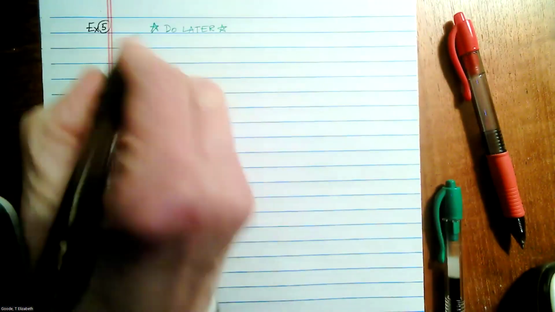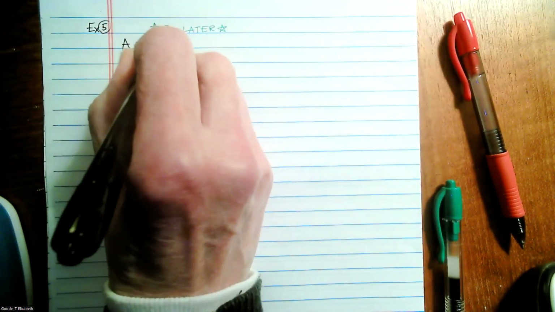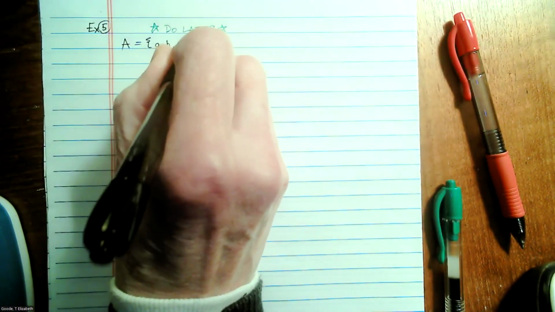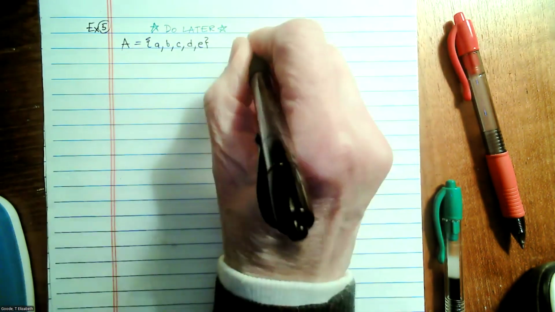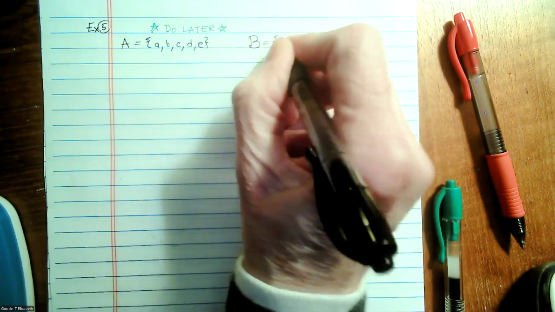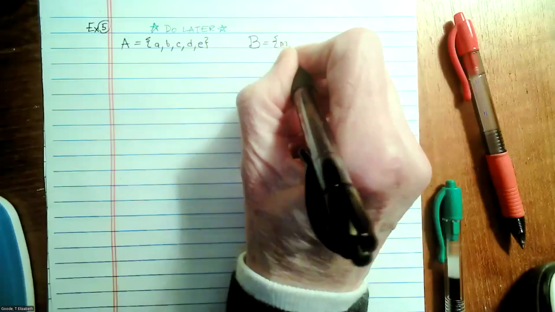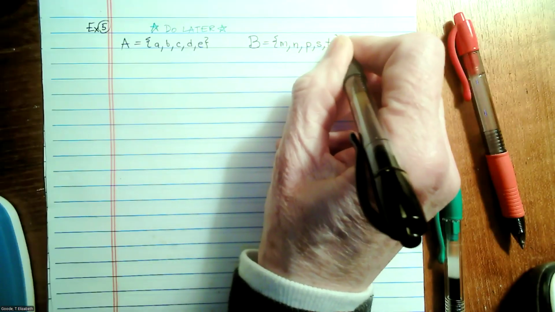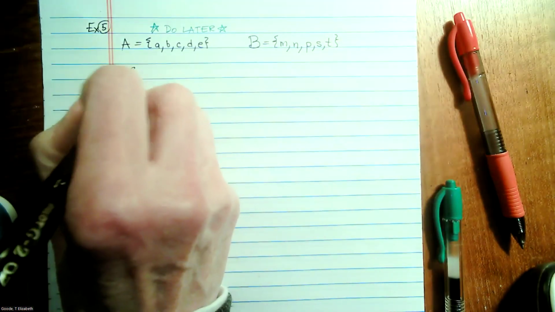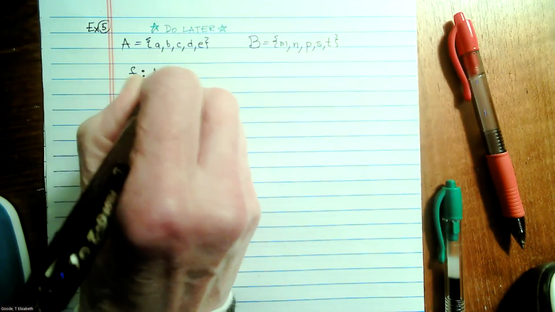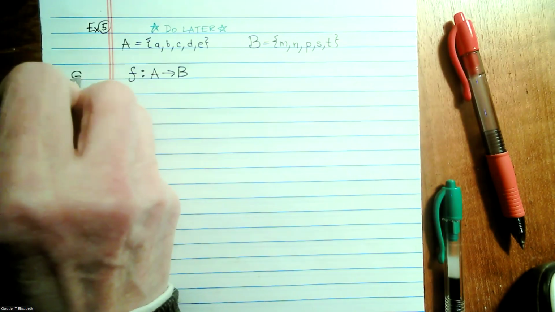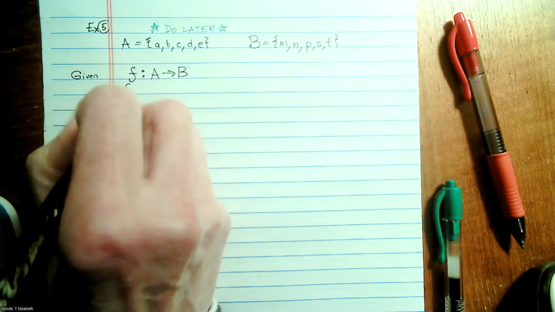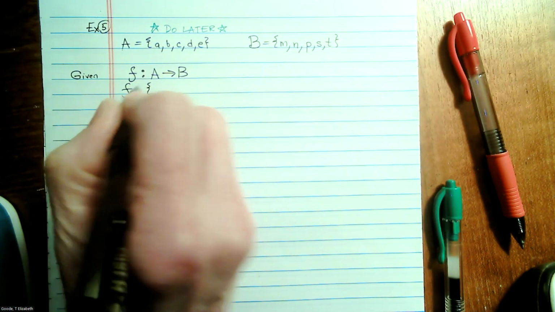All right. So we're going to let A be the set that contains little a, little b, little c, little d, and little e. And we're going to let B be the set that contains little m, little n, little p, little s, and little t. F is going to be a function from A to B. This is going to be given.